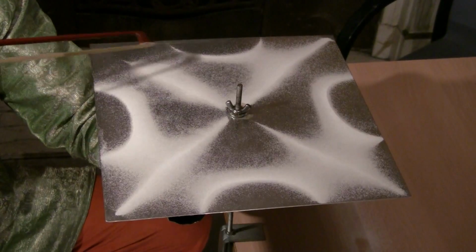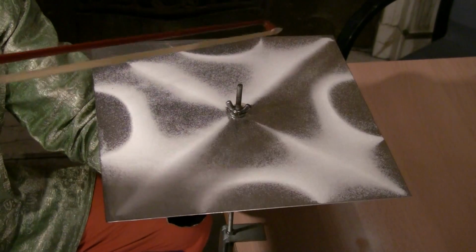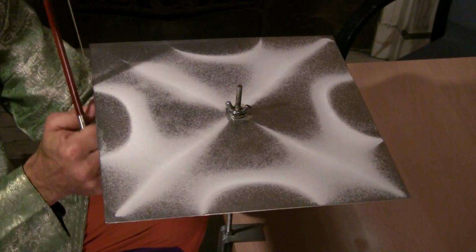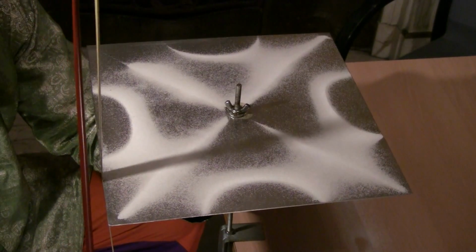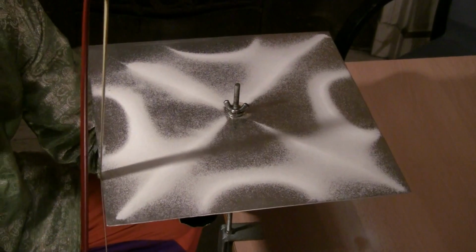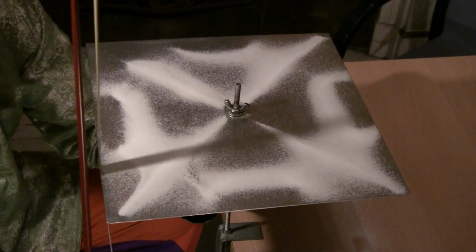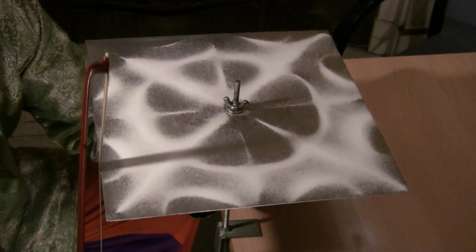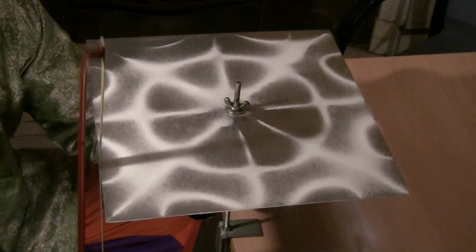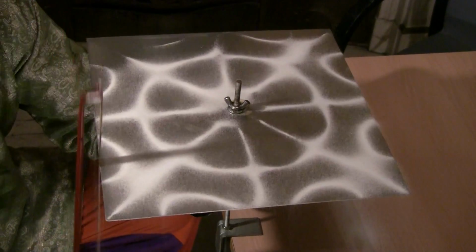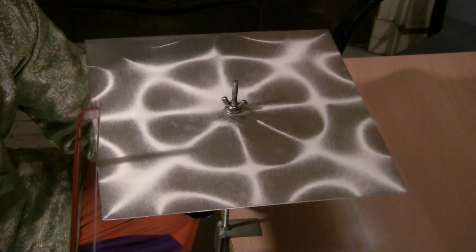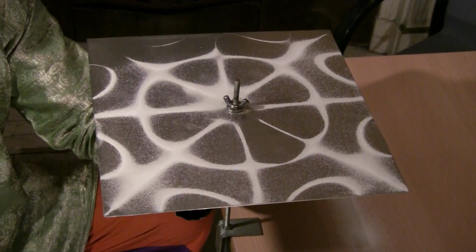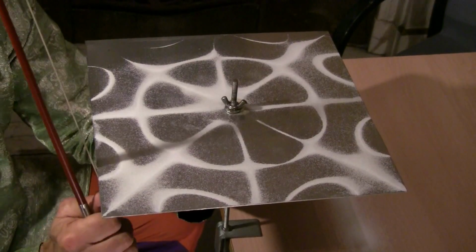But you can see how incredibly, perfectly straight lines form. And then if we look for other divisions of the plate, wow. Fantastic. You can get some really amazing patterns.